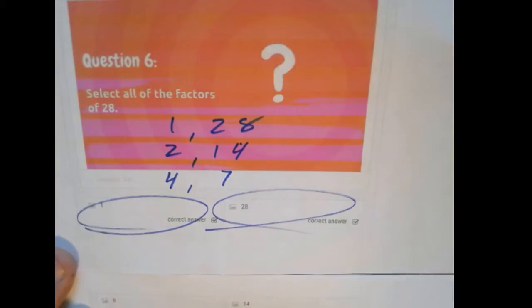And then we would think, can 5 times something get there? Not quite. Can 6 and something get there? Not quite again. So then those are actually what we're looking for. So 1 and 28. Also, 2 and 14 and 4 and 7. Okay, so those are all the factors of 28.